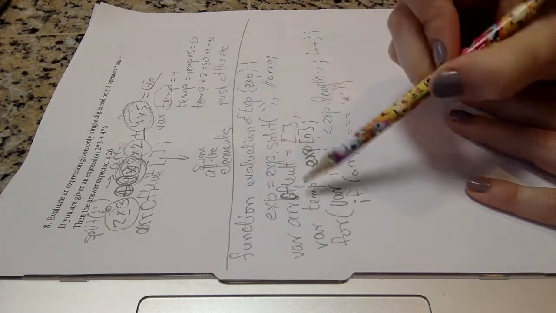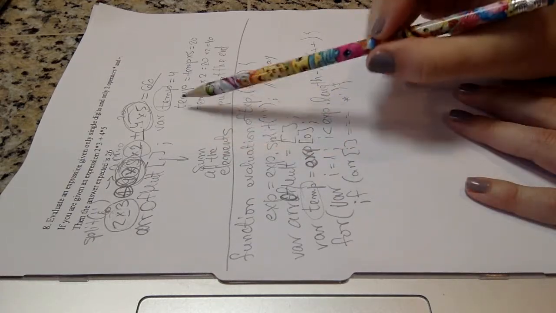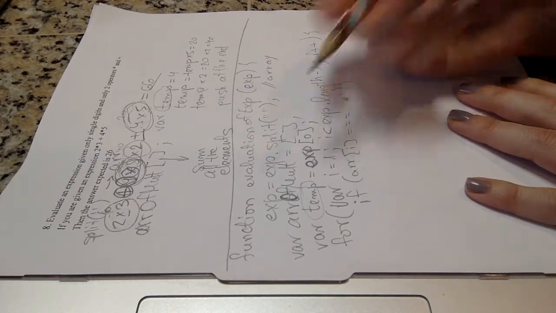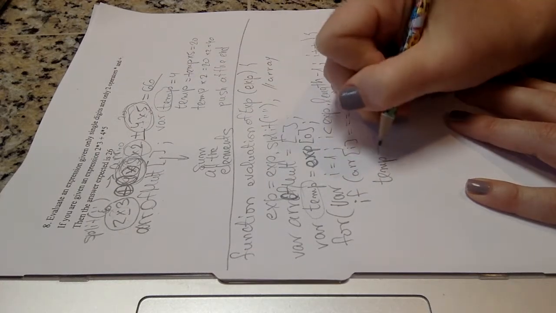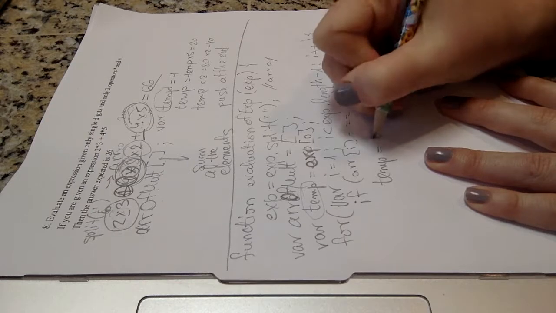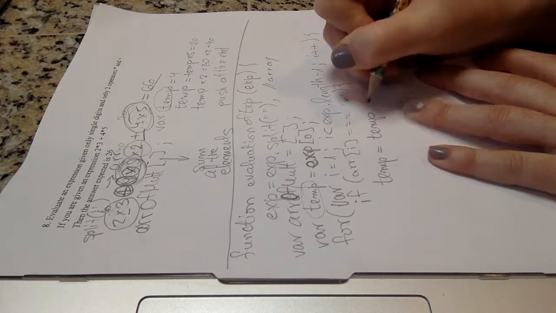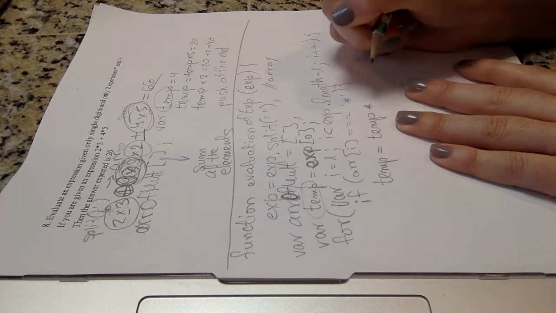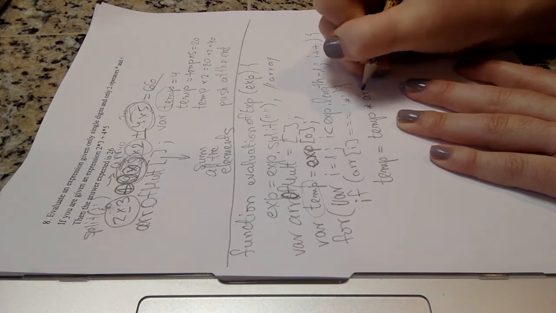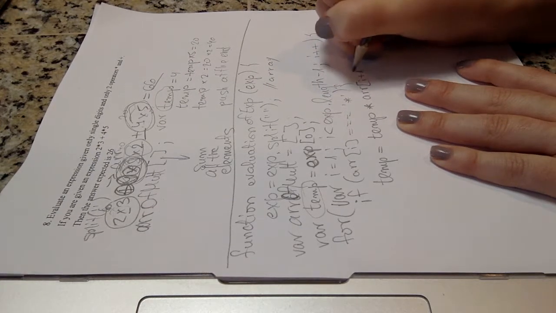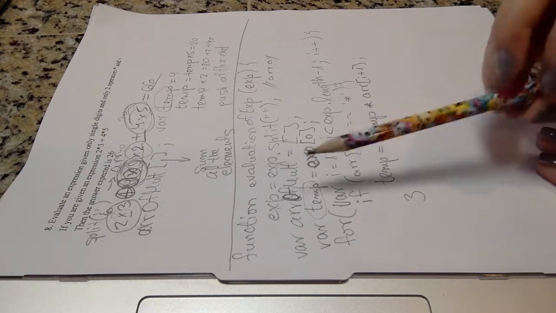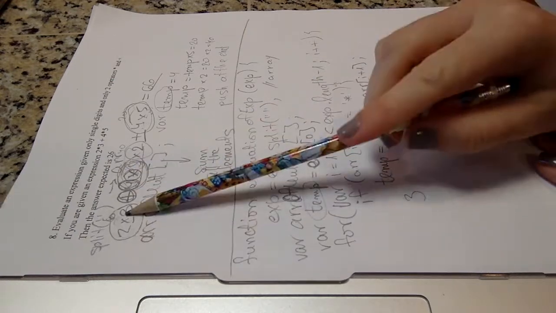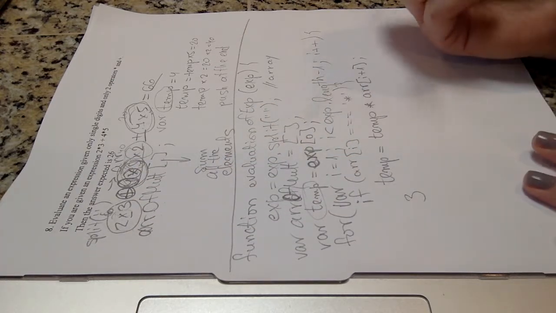I use my temporary variable, which I already explained. My temporary will receive the multiplication of temporary with array at place i plus 1. Array at place i plus 1 is the next character. Okay.